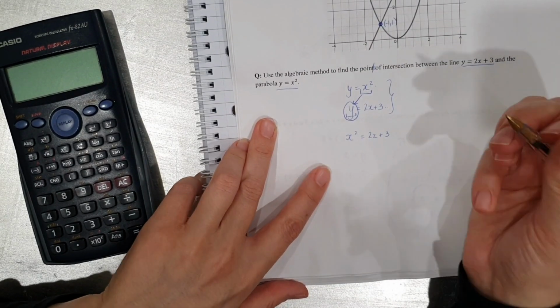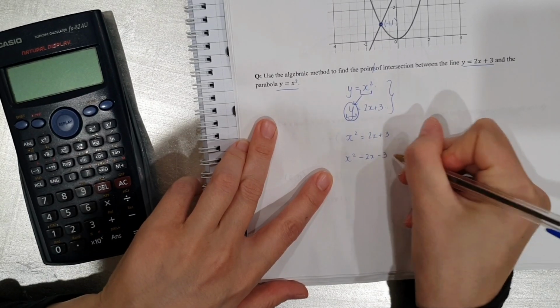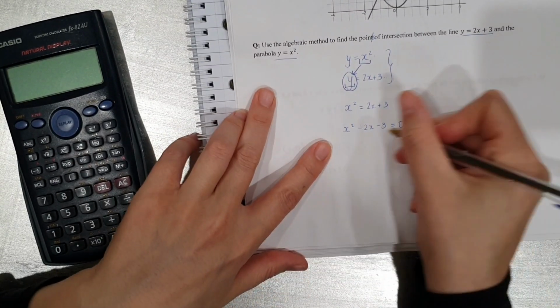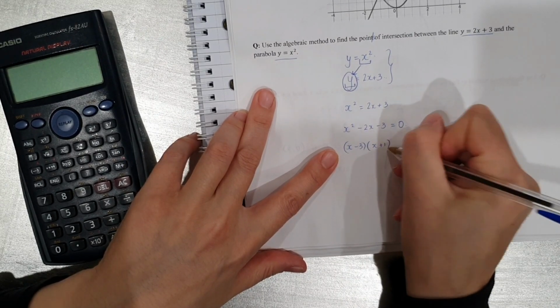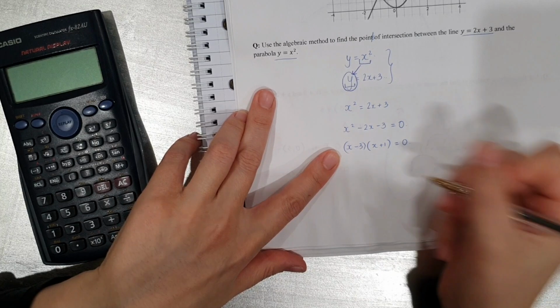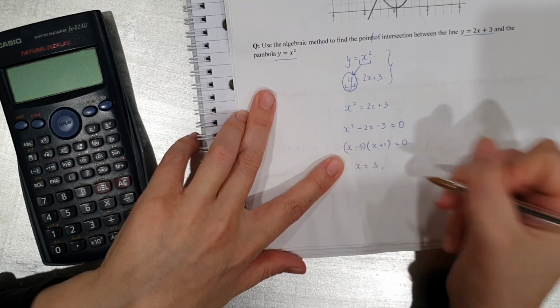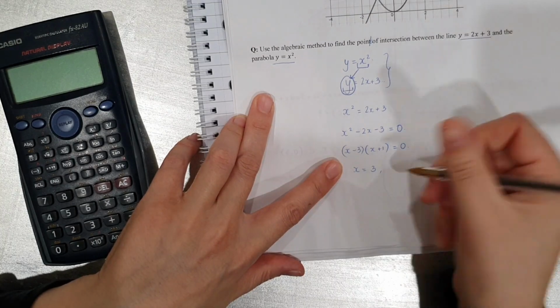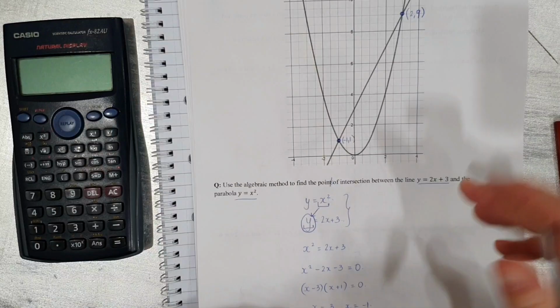It follows. Then move it to one side, x squared minus 2x minus 3 equals 0. Product and sum, (x minus 3)(x plus 1) equals 0. And then x equals 3. Oh gosh. x equals negative 1. I don't know how I made that mistake, but apparently I did.